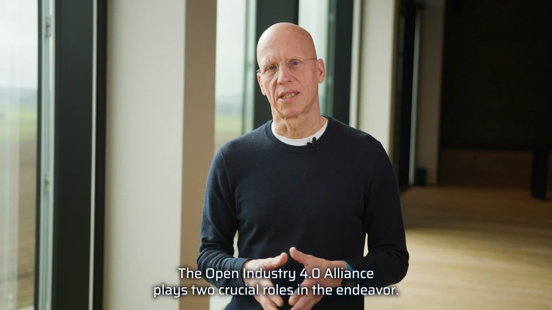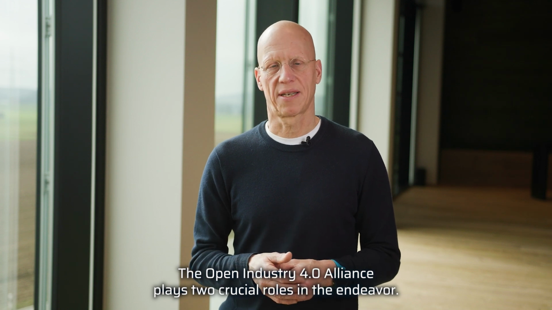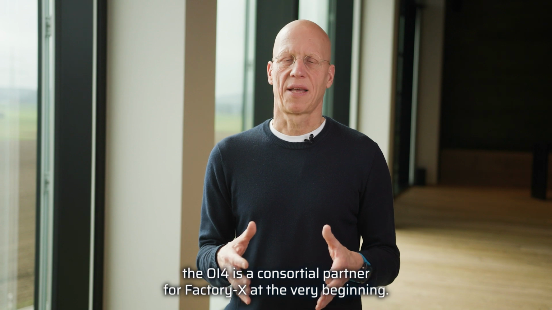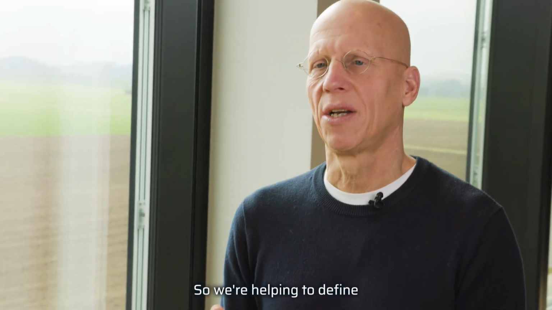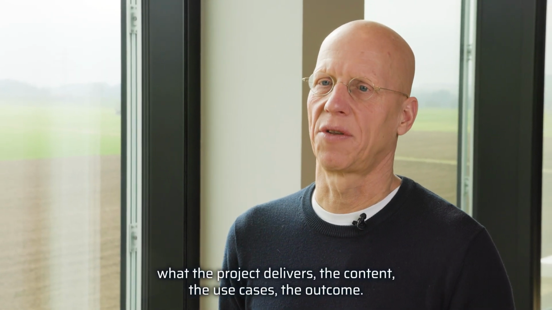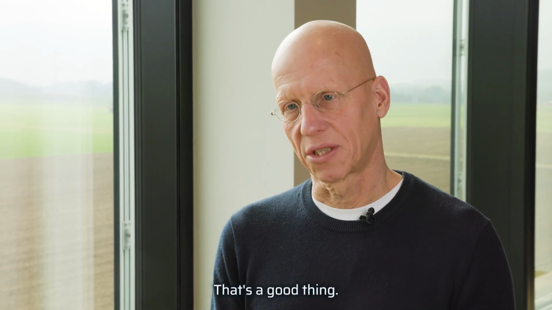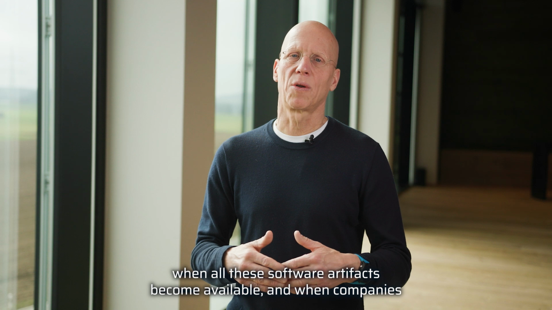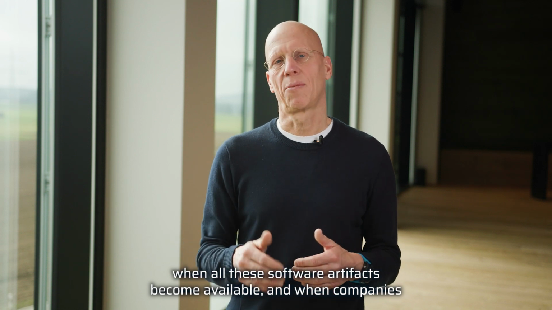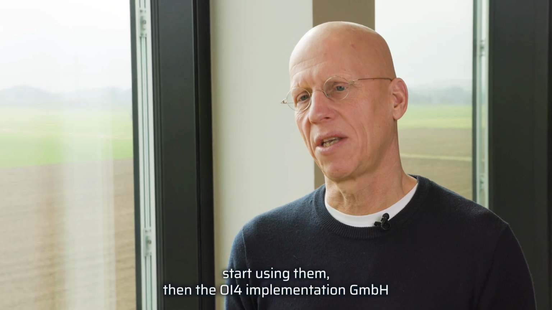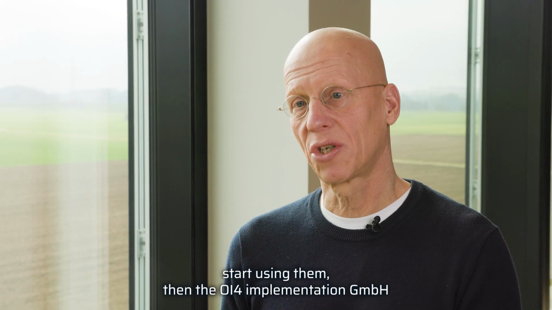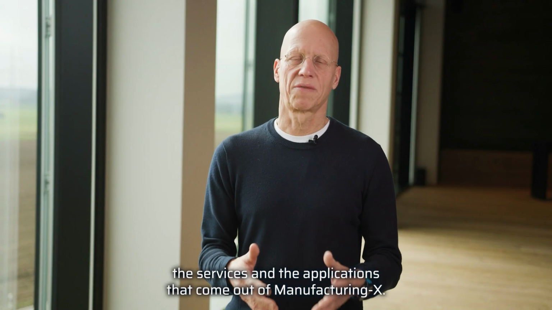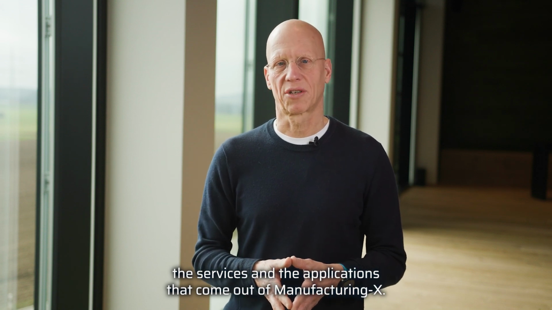The Open Industry 4 Alliance plays two crucial roles in the endeavor. First of all, the OI4 is a consortial partner for Factory X at the very beginning. So we're helping to define what the project delivers, the content, the use cases, the outcome. That's a good thing. But we're also one of the multiplicators at the end of the process. When all these software artifacts become available and when companies start using them, then the OI4 implementation GmbH will be there to help companies adopt and use the software, the services, and the applications that come out of Manufacturing X.